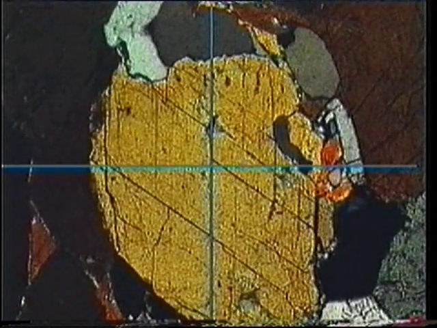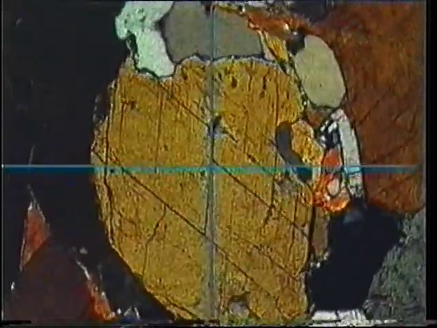To measure the angle between the two sets of cleavage traces, rotate the stage until one set is north-south and note the stage position in degrees. Then rotate the stage until the other set is north-south and note the stage reading again. The difference between the stage readings gives the acute angle between the cleavage traces, about 60 degrees.